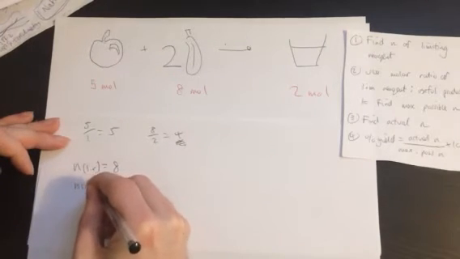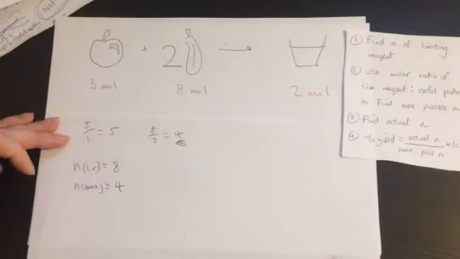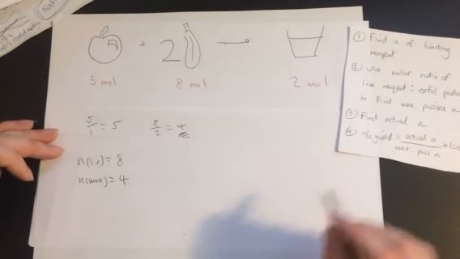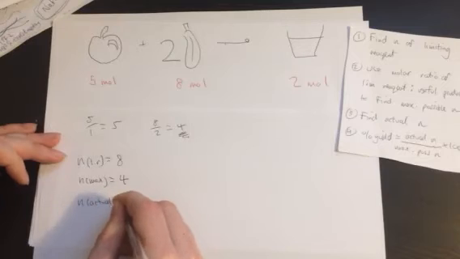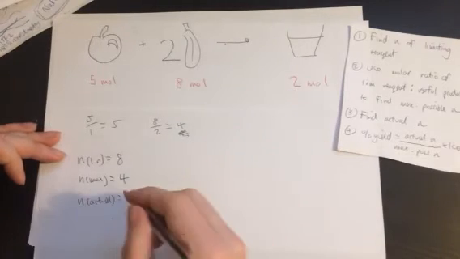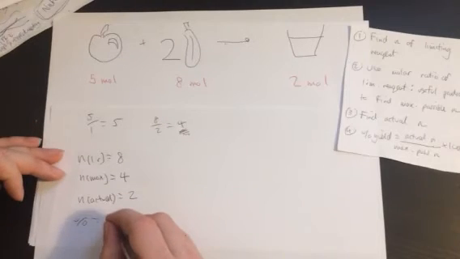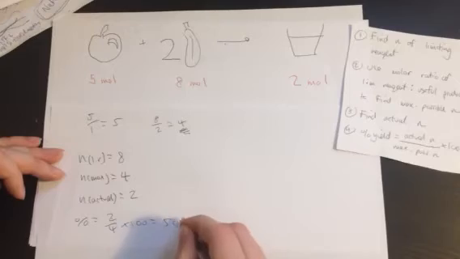So my maximum possible moles of product is half of 8, which is 4. Step 3, we're going to find our actual number of moles, and again I've just told you that is 2. And then step 4, bang it in your percentage yield equation, so that would be 2 over 4 times by 100, 50%.